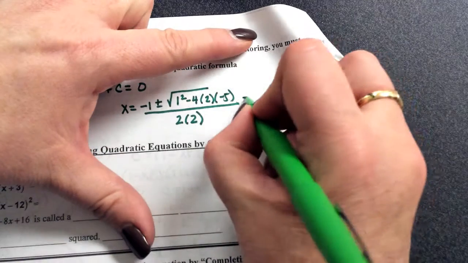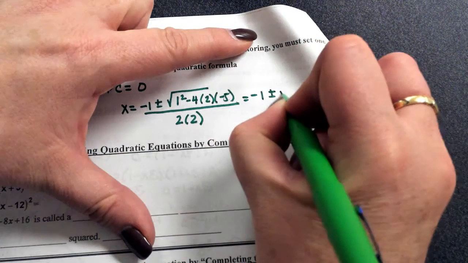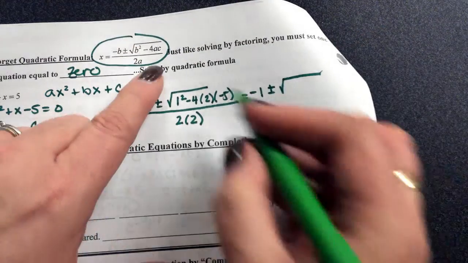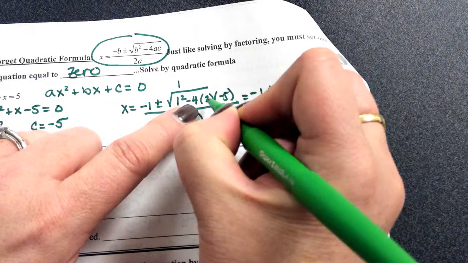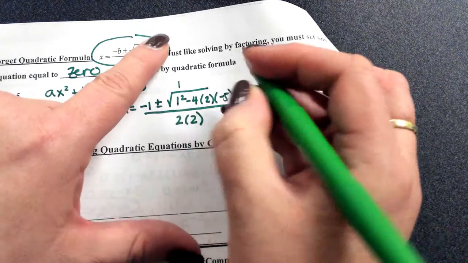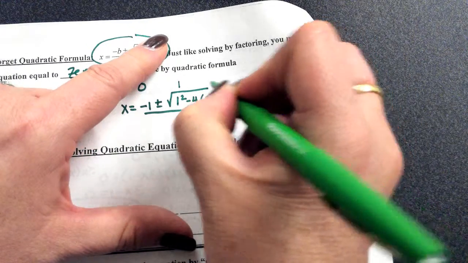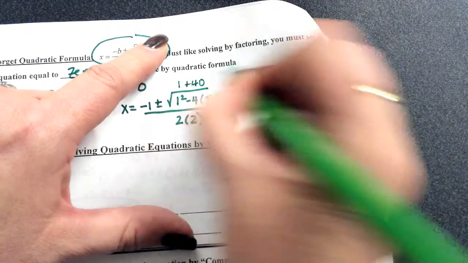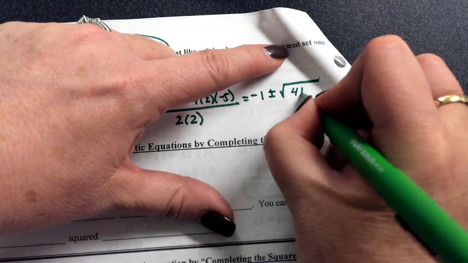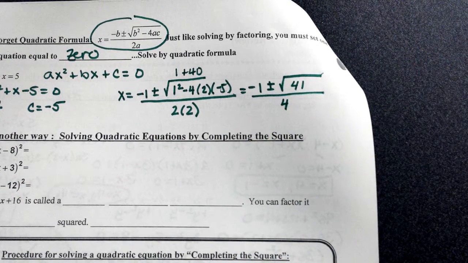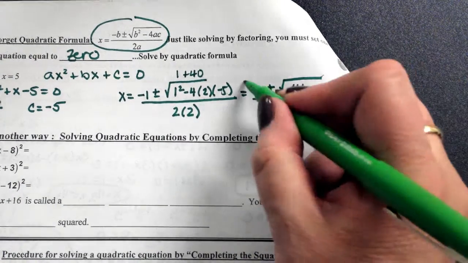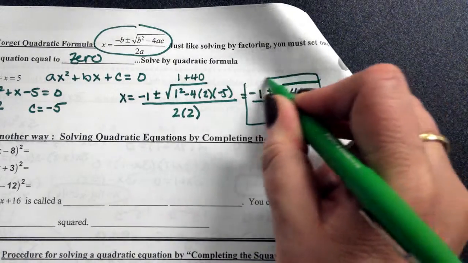So simplify what's under the radical: negative 1 plus or minus square root. So this is going to give me a 1. Negative 4 times 2 is negative 8. Negative 8 times negative 5 is a positive 40. So 1 plus 40 is going to give me 41 under the radical, all over 4. You can't simplify the square root of 41, so that is your final answer.